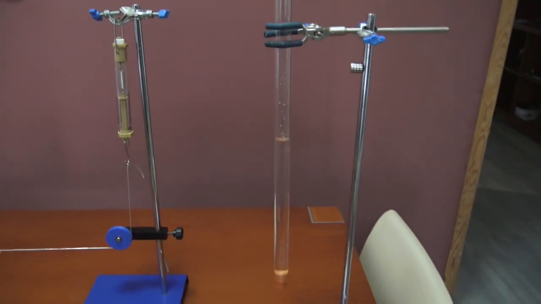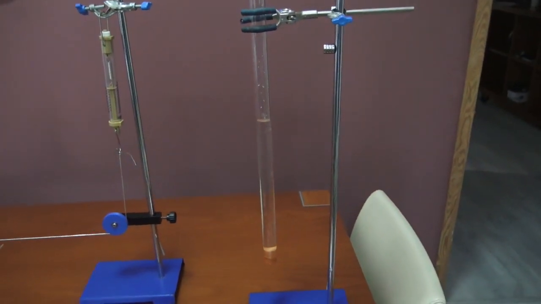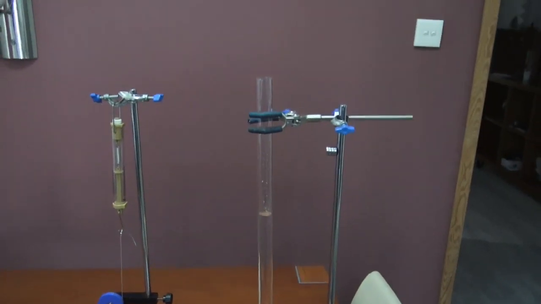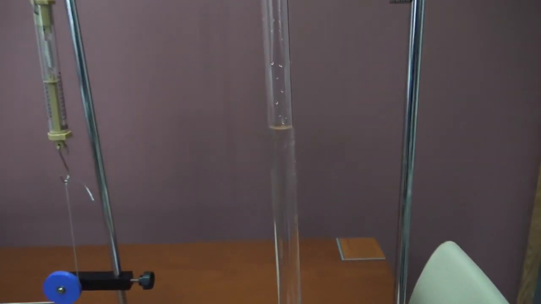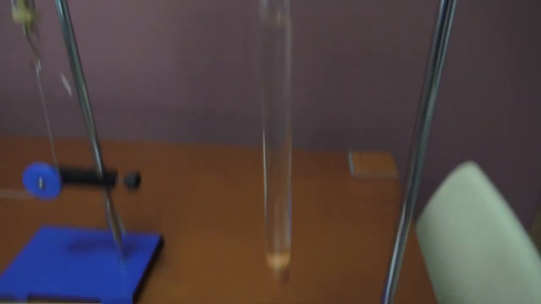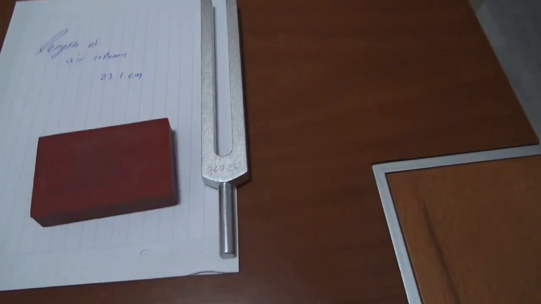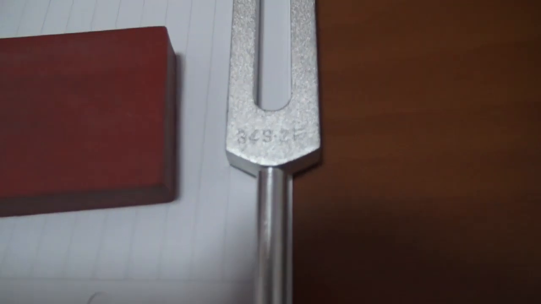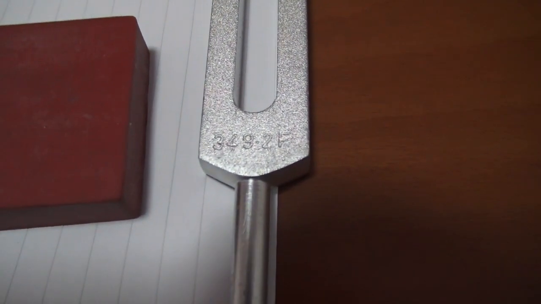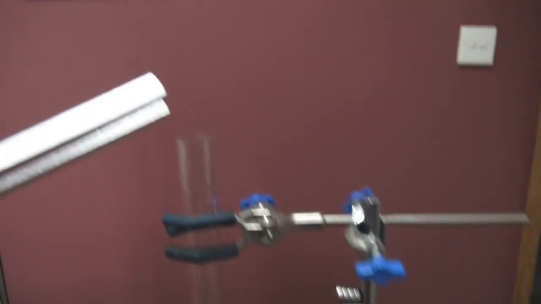Let's look at forming a stationary wave in an air column. The length of the air column is 23.1 centimeters. I'm going to use a tuning fork with a frequency of, let's do this. Let's try that again.